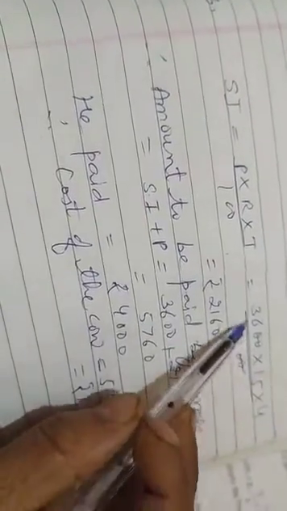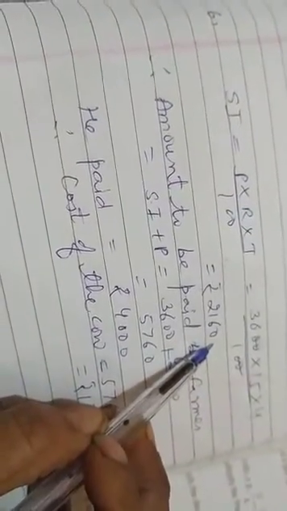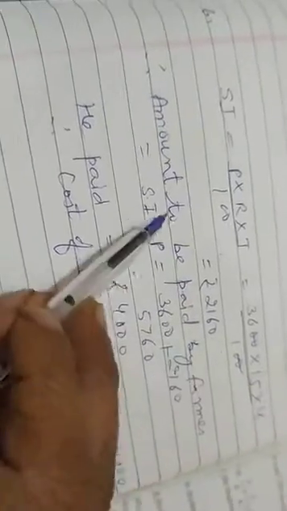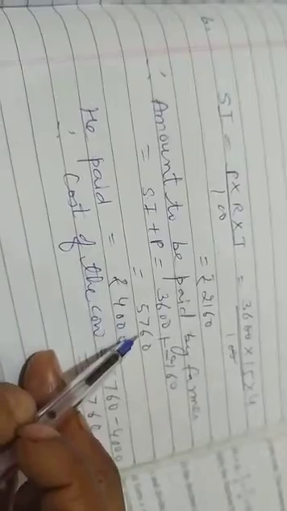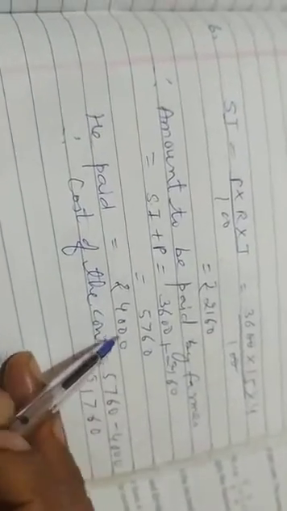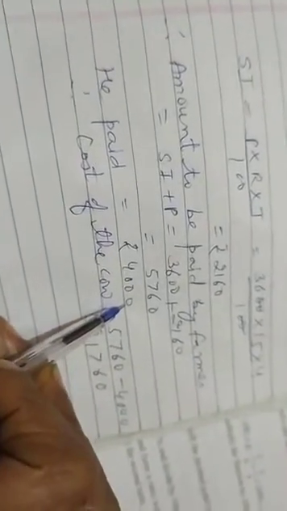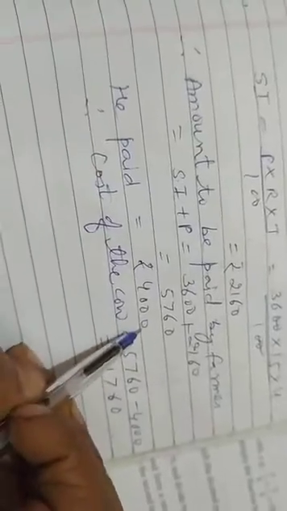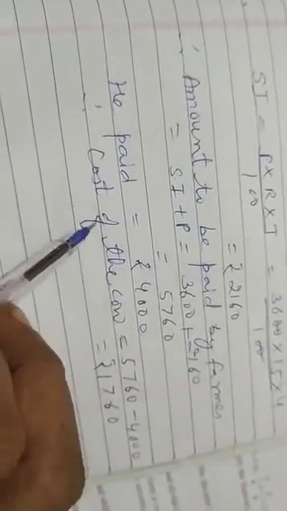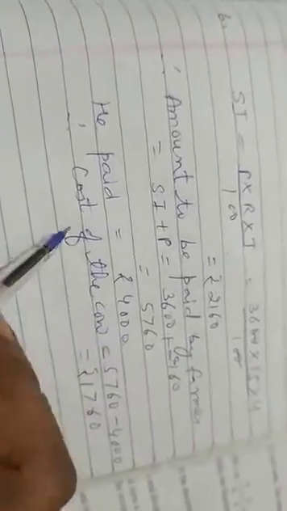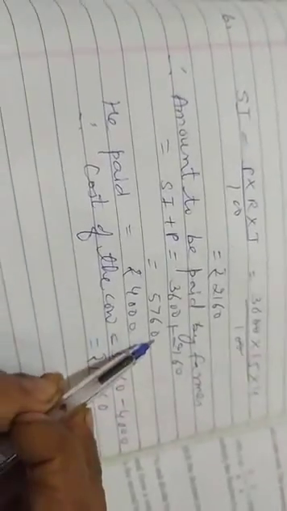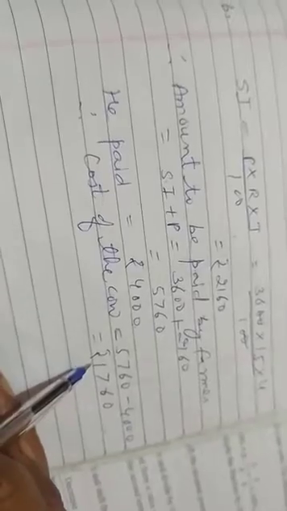Do the cutting, multiply these, you will get 2160. It means interest is this. So the amount to be paid by the farmer is simple interest plus principal, so this is 5760. But he paid rupees 4,000 and a cow. So the remaining money he adjusts by the cow. He has to pay this, but he paid only this. So the cost of the cow is 5760 minus 4,000, rupees 1,760. This is your answer.